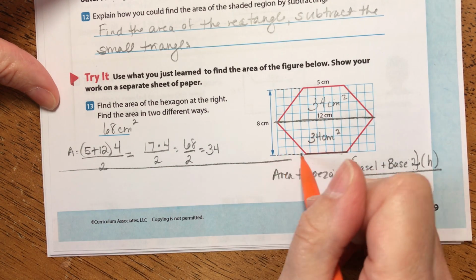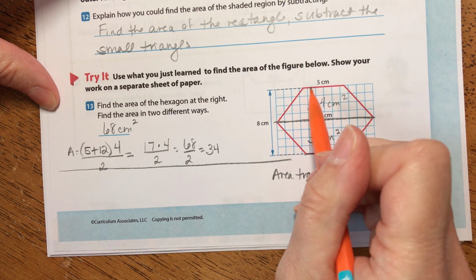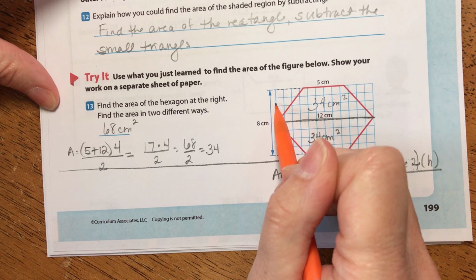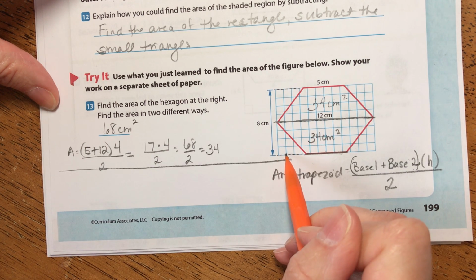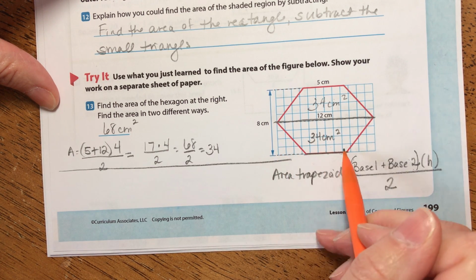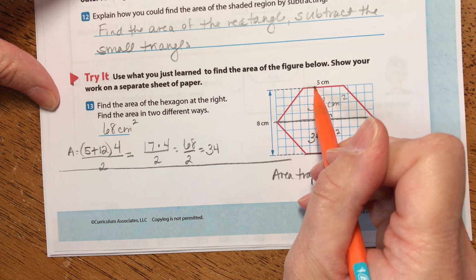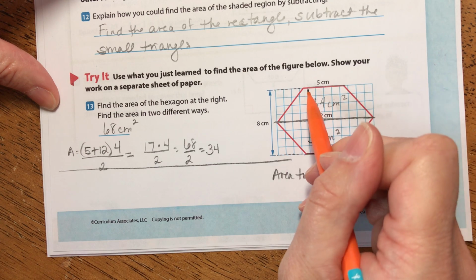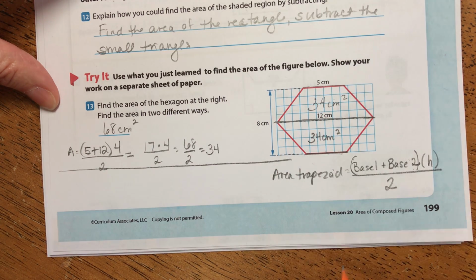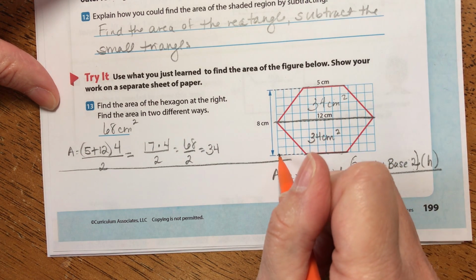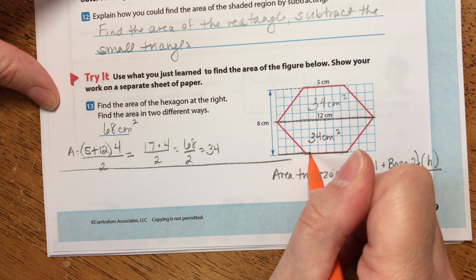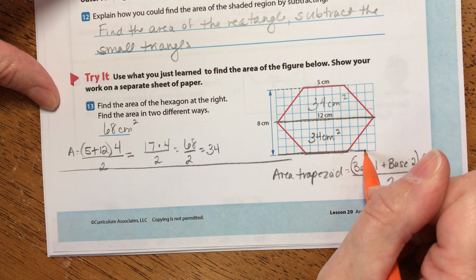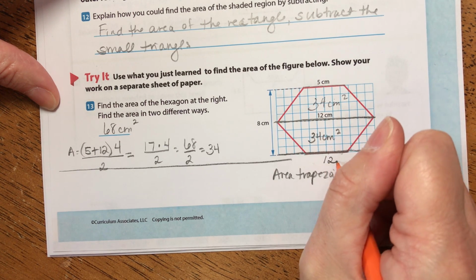Let's look at the bottom of the rectangle. Now, this says that it's 5, and this says that it's 8. And if you count 1, 2, 3, 4, 5, 6, 7, 8, every line, every little segment is 1. And if you look, this is 1, 2, 3, 4. 4 plus a half, 4 and a half, 4 and a half plus half, 5. Okay, I'm just going to count straight across. 1, 2, 3, 4, 5, 6, 7, 8, 9, 10, 11, 12. So this base is 12.